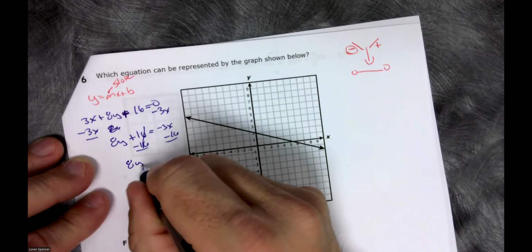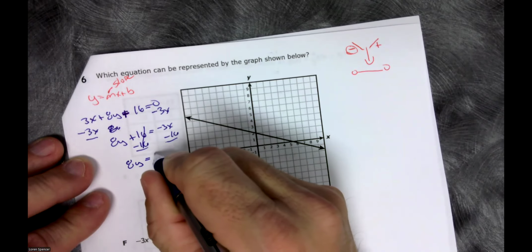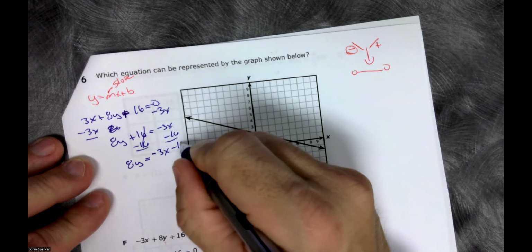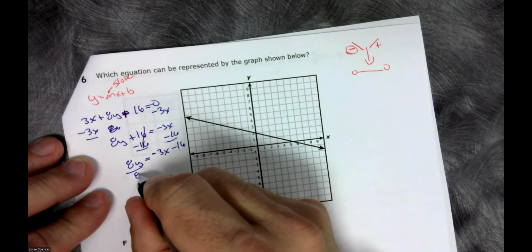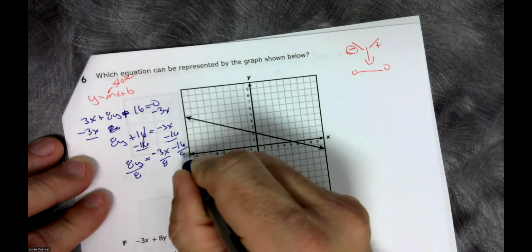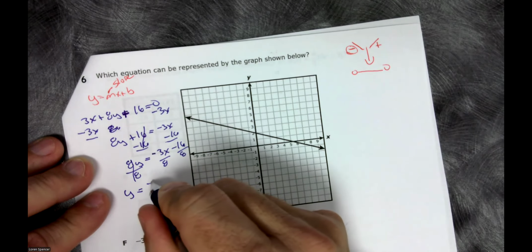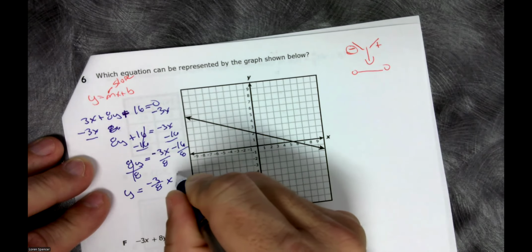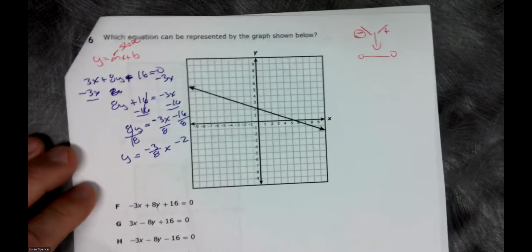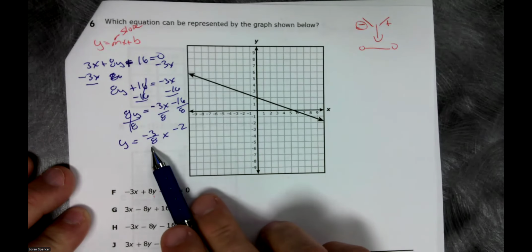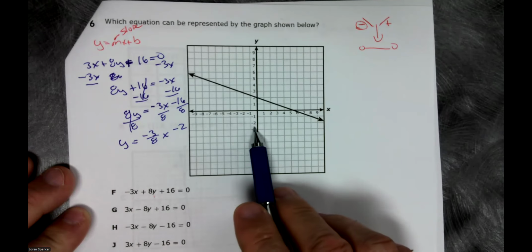Now I have 8y equals negative 3x minus 16. And then I'm going to divide by 8. When I do that, I get y equals negative 3/8 x minus 2. So let's go to Desmos and see if that's right. And the answer is, I can tell you right now, yes, I have a negative slope, but I'm supposed to be crossing at negative 2.